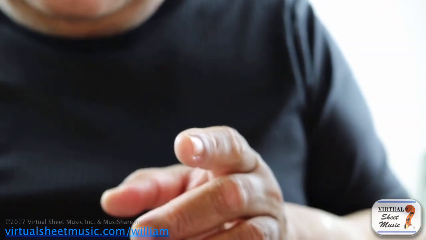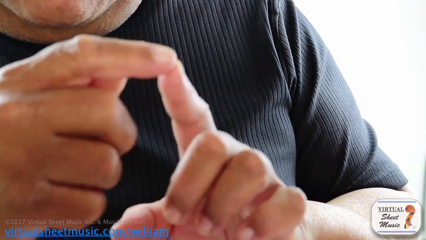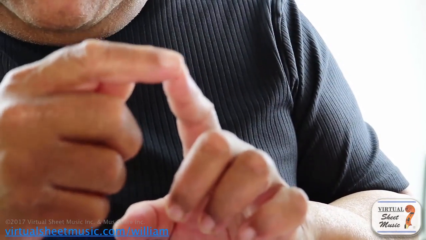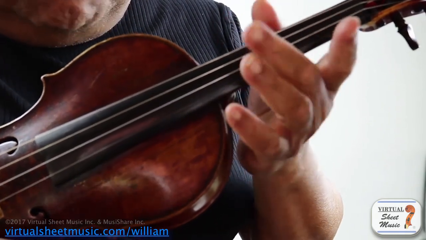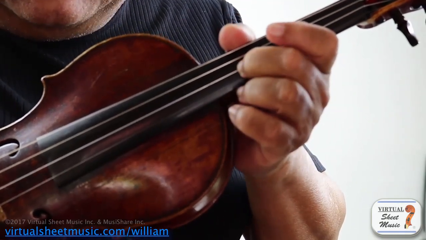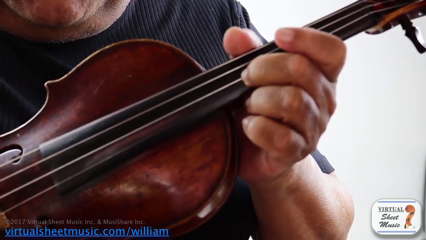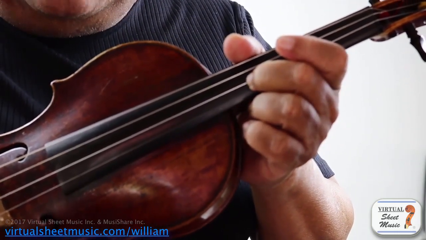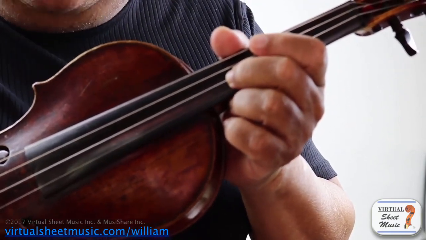Not only is it at the end of our finger, but it can extend back under our finger as well. It can be at the tip of the finger, or it can extend further back on the finger. In fact, this gives us quite a range of expression just from that particular distance.